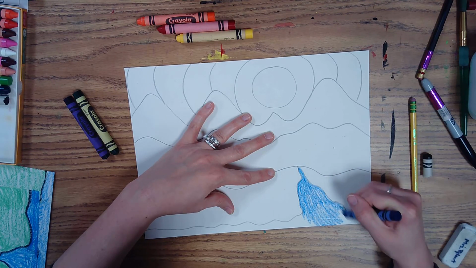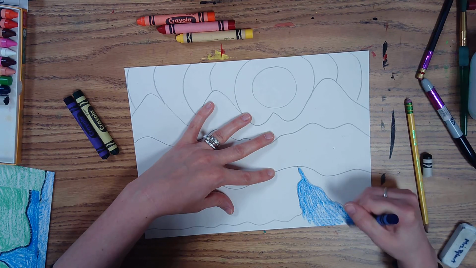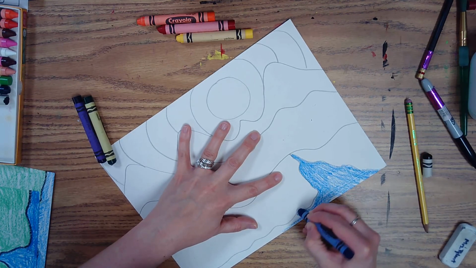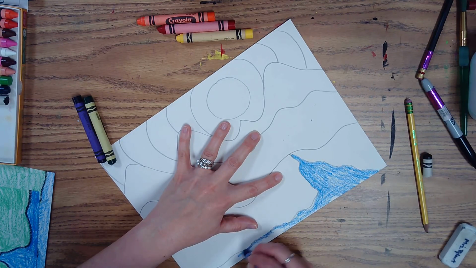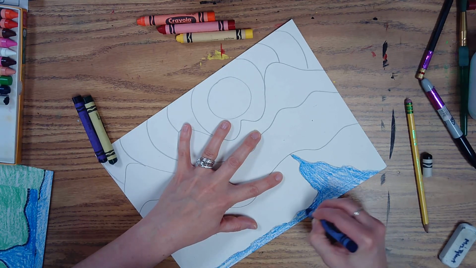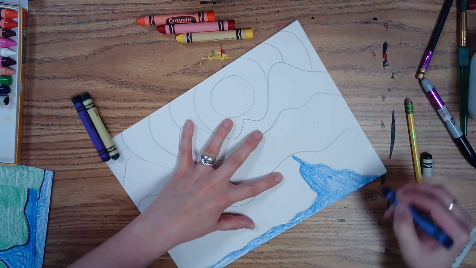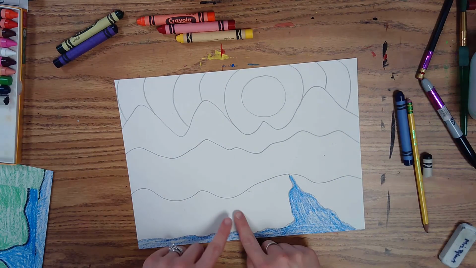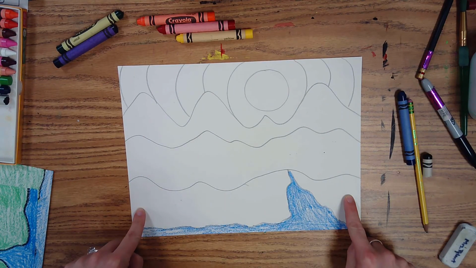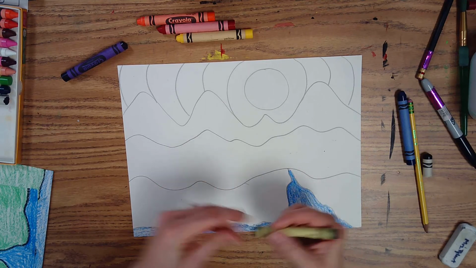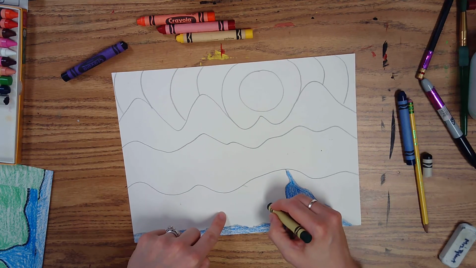So I'm going to speed up the video a little bit. Okay, there we go. Now we have our river. Anything that's in the front is going to be really dark too. So I'm going to take my dark green, my regular green, and I'm going to push really hard here.